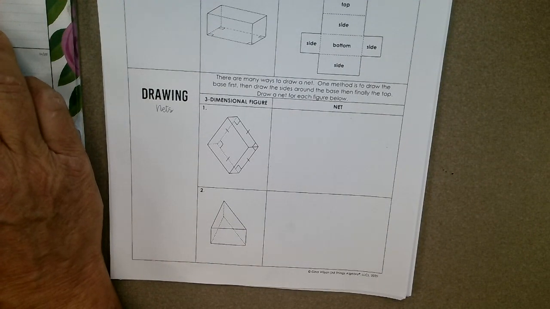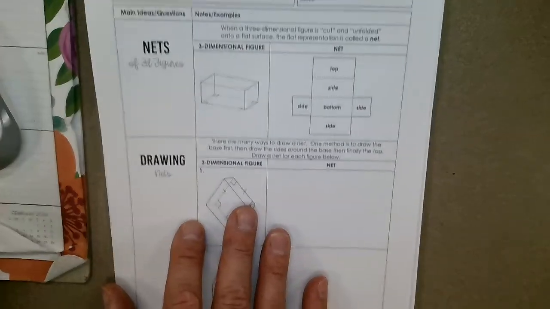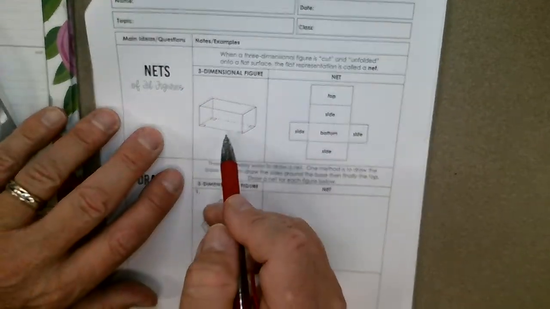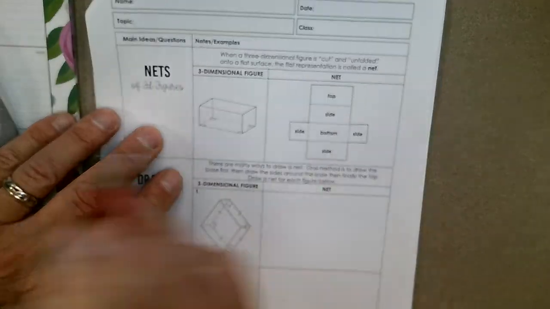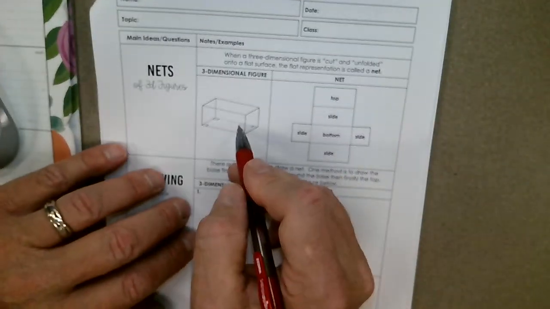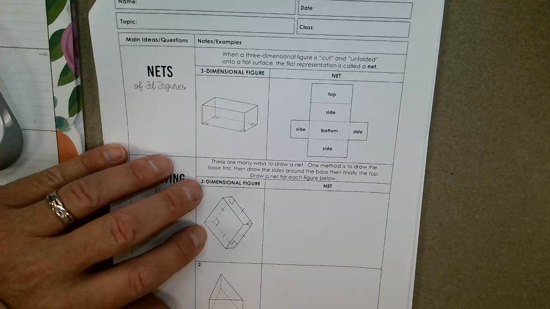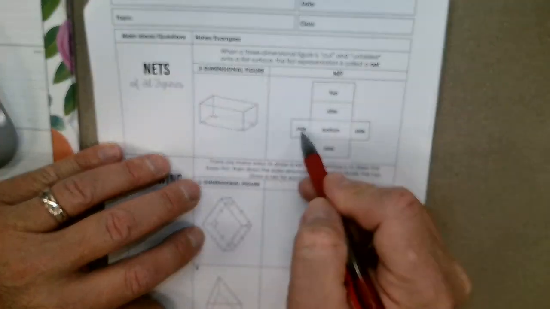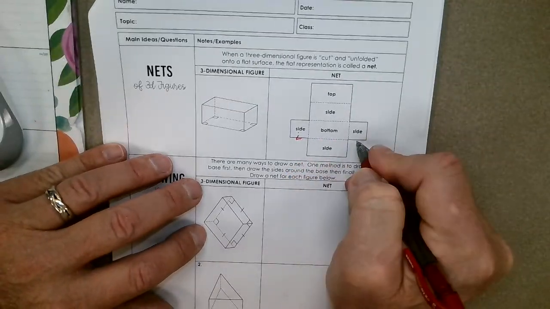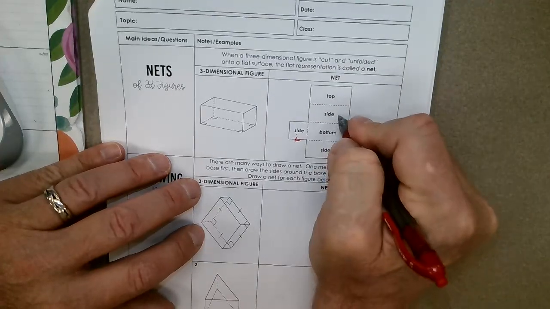So what is a net? A net is where you take a 3-dimensional figure and make it 2-dimensional, right? So it's where you fold it flat, right? So when we look at this, we have our dimensional here, and then we have a left and a right. We have a front and a back.